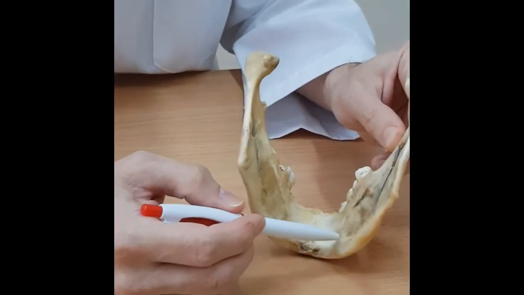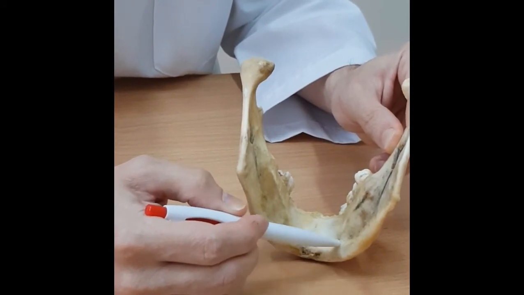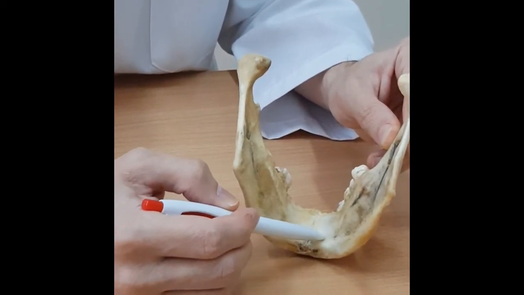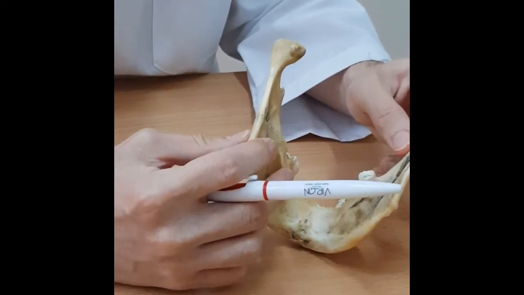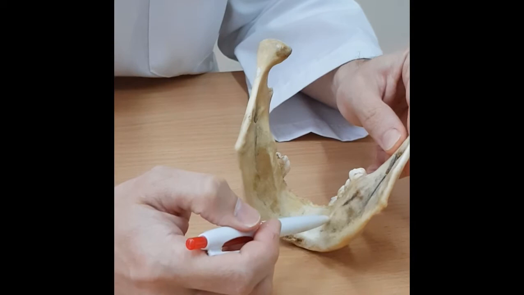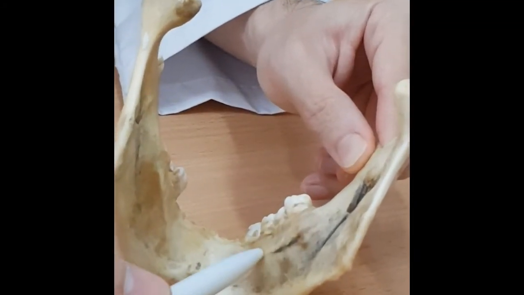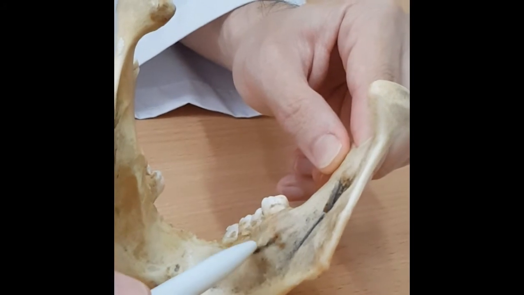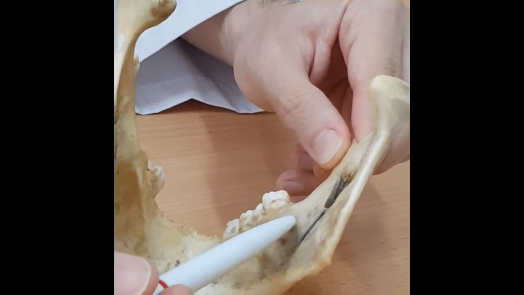Behind the digastric fossa, the sublingual fossa for the sublingual gland. Here we can see the linear mylohyoid line for fixation of the same muscle, mylohyoid line.